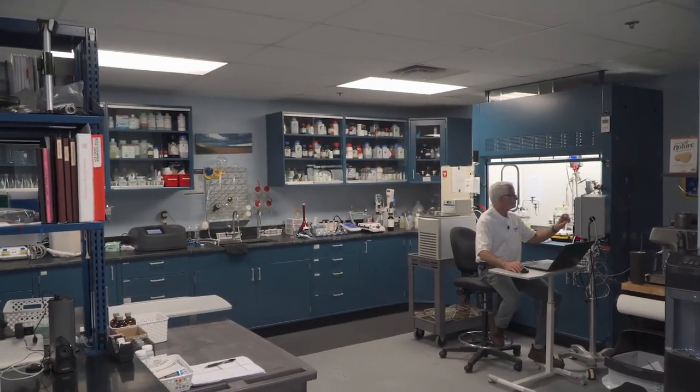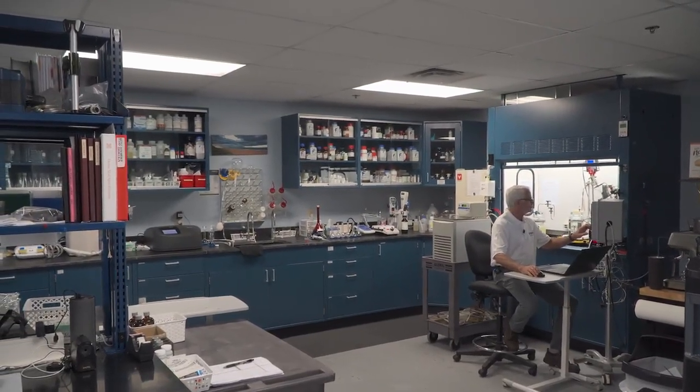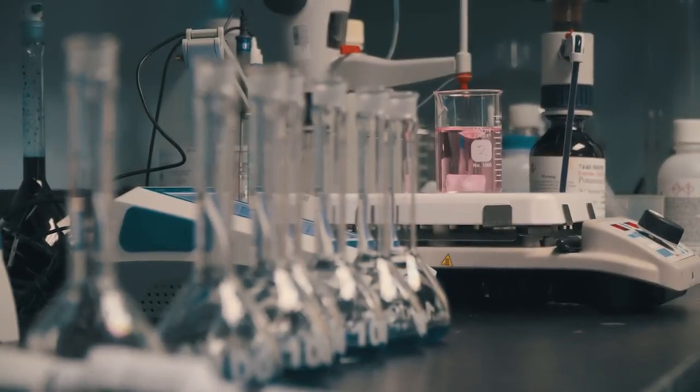We're here at the Guardian R&D Lab where we do our ozone demand decay studies and product development for ozone technologies. So here at the lab we are primarily focused on ozone chemistry, and the equipment that we use here is designed for us to look at the water chemical parameters that are most important for doing ozone demand decay studies, and also to look at the parameters that our clients are most interested in.